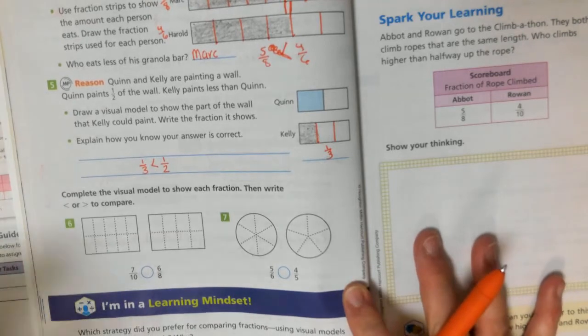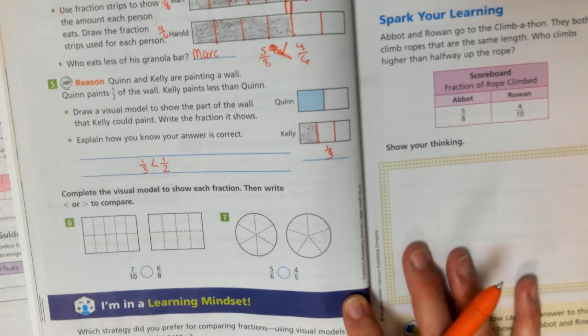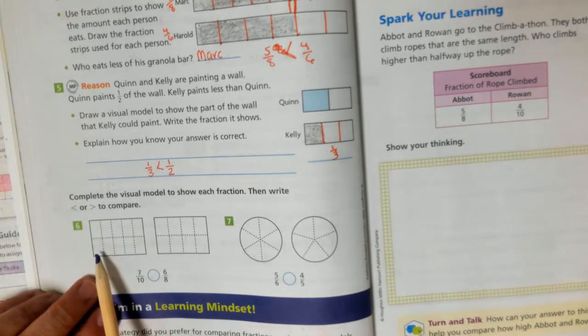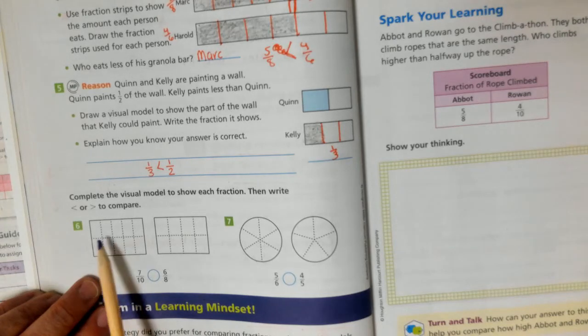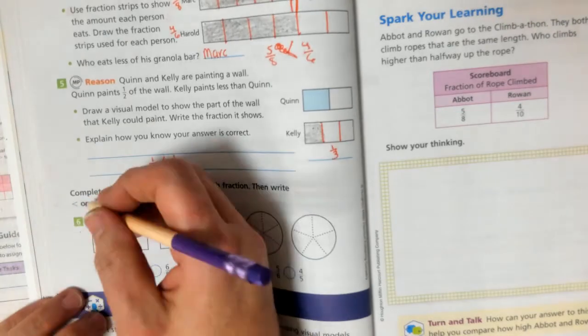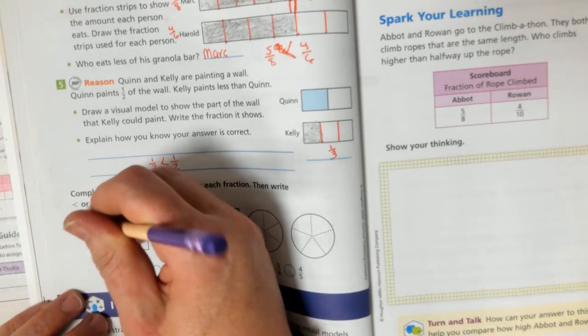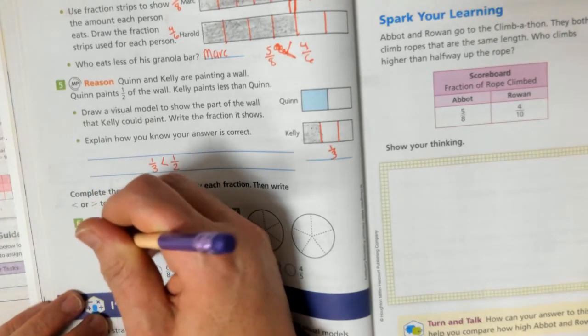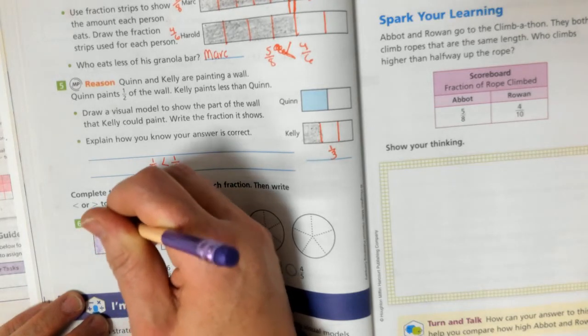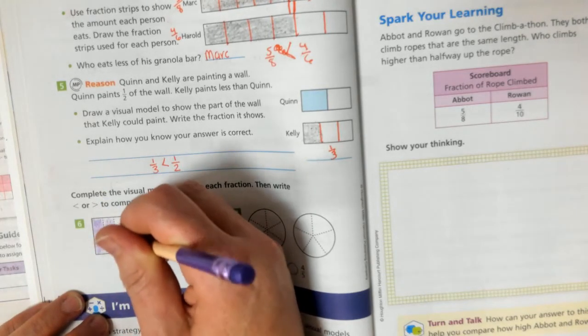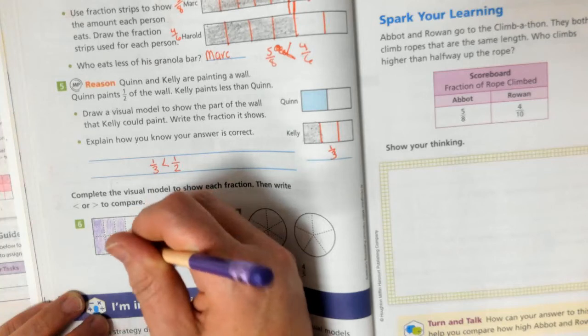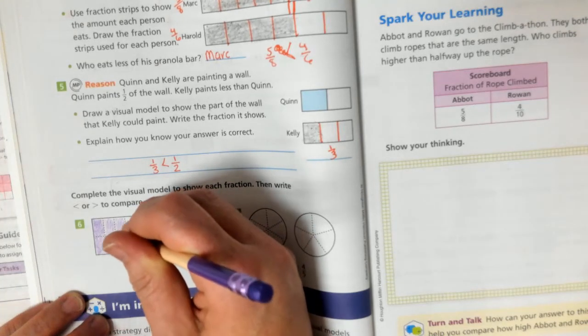And we're going to complete the visual models. I, again, am not a fan, but they broke them up, so we'll see how it goes. So if we have 7/10, we can see that we have 1, 2, 3, 4, 5, 6, 7, 8, 9, 10. So there's 10 pieces, and we need to shade 7 of them. So 1, 2, 3, 4, 5, 6, 7.